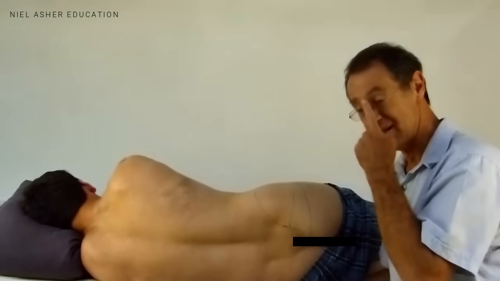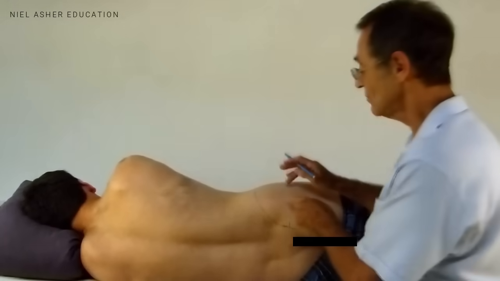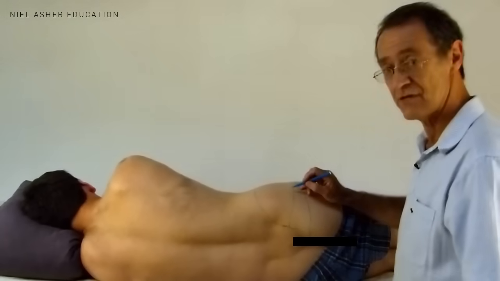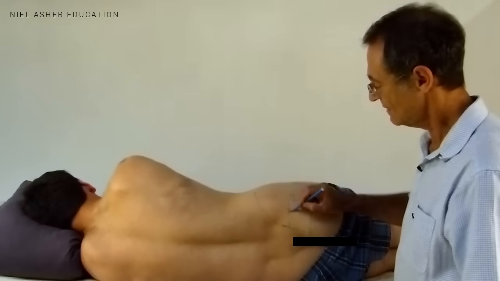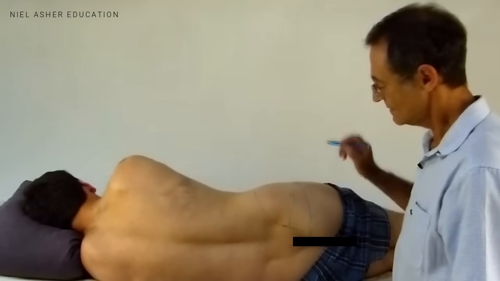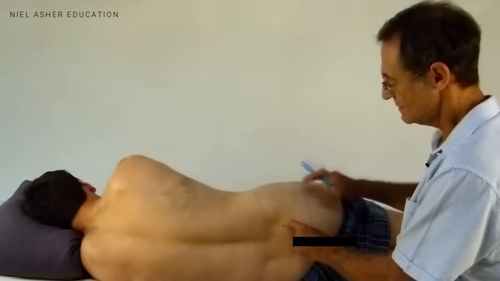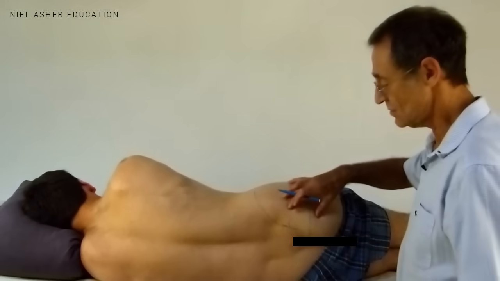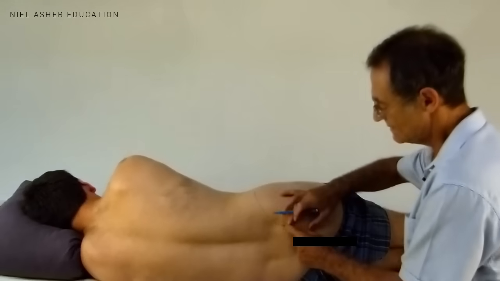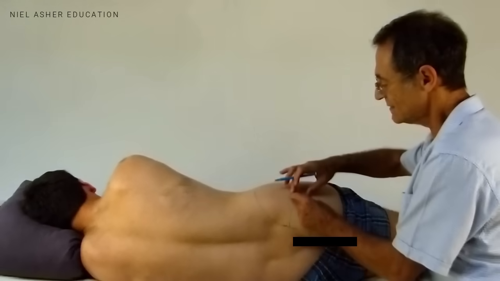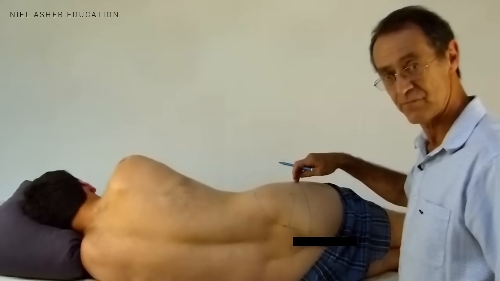The piriformis is incredibly important because there's one other anatomical structure which you cannot feel, which is the greater sciatic notch, which runs here and there. So what happens is this muscle runs across the sciatic notch, firstly deep, and then comes through it, and then attaches into the top of the tuberosity.